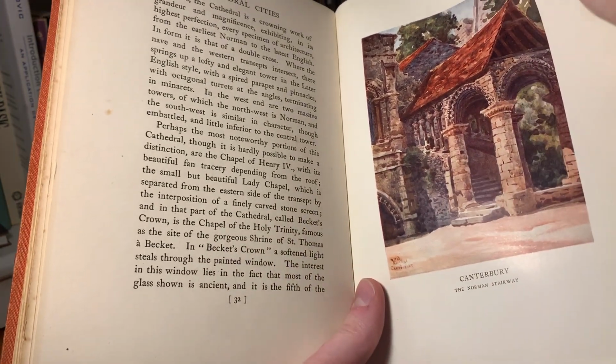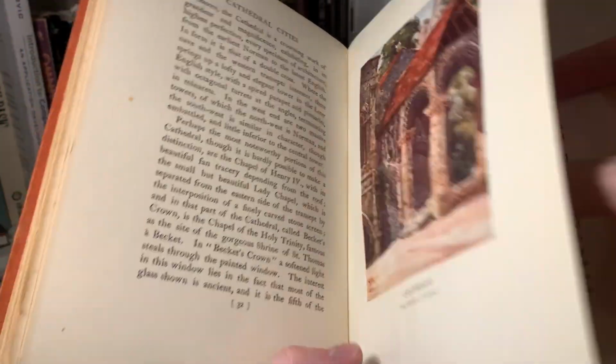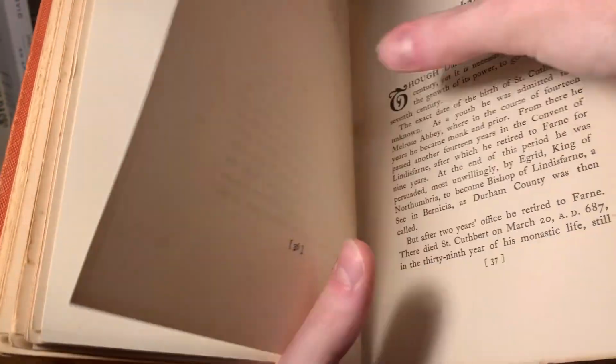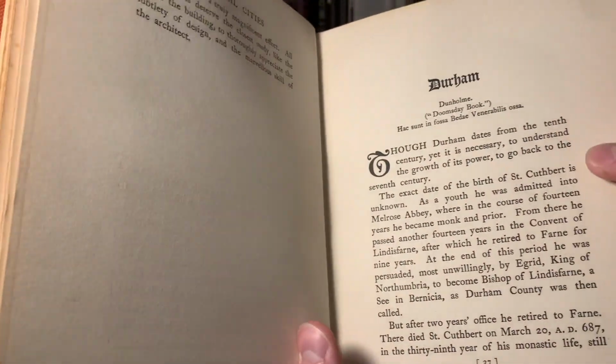In a lot of these cathedrals, they would have monuments or shrines to famous people, and those would sort of serve as their tombs.